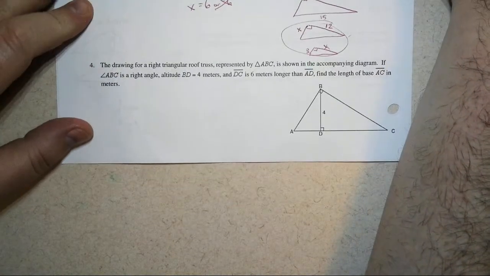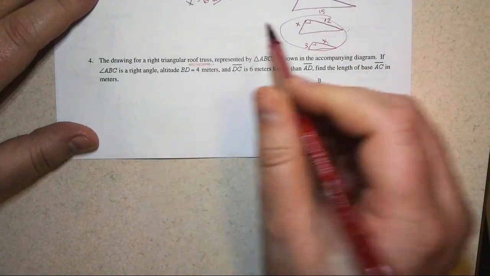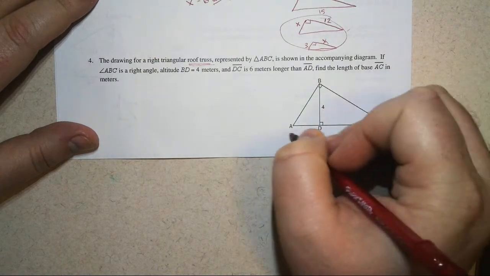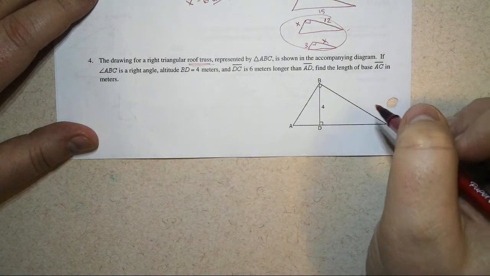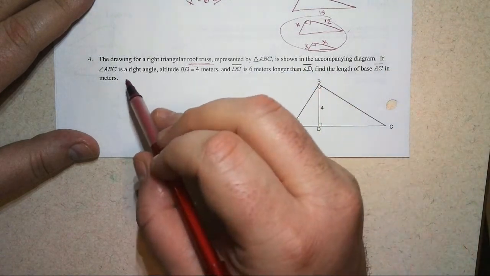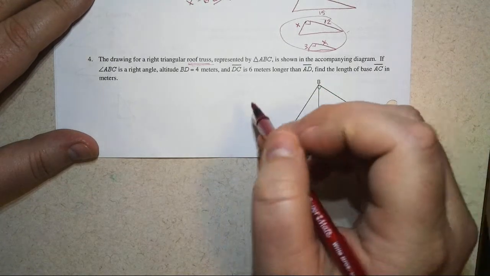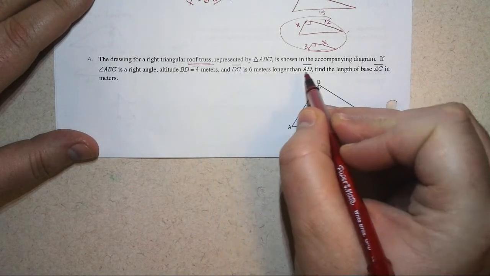All right, and then moving on to number 4. Don't get confused with roof trusses. Just giving you this lovely shape right here. So, got a drawing below. We have right angle ABC, so that's the angle up here. I have the altitude is 4, and it says DC is 6 meters longer than AD.